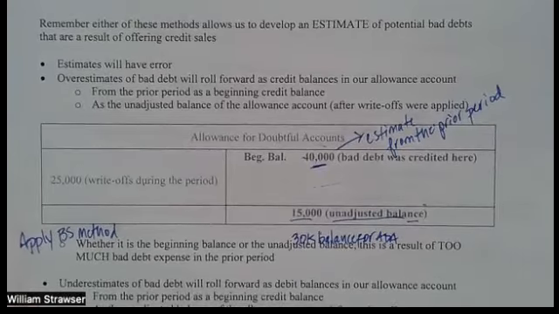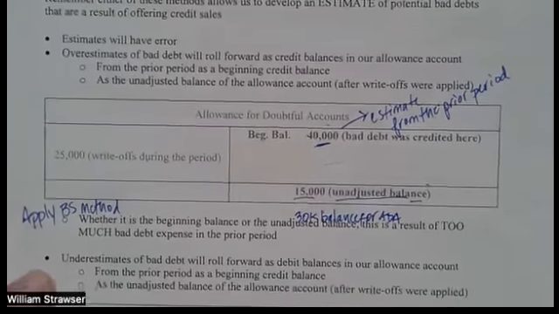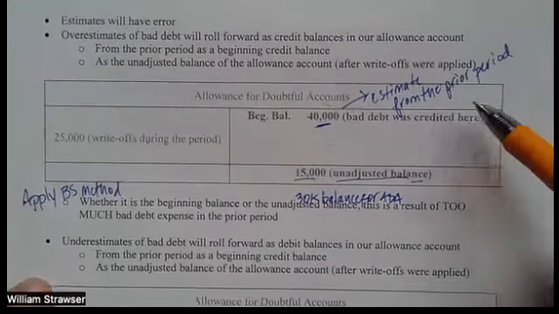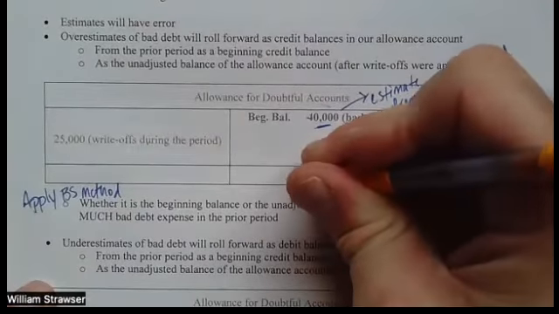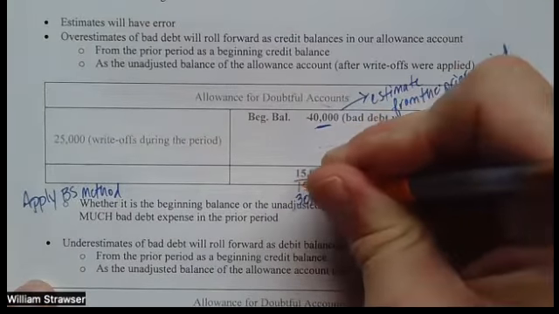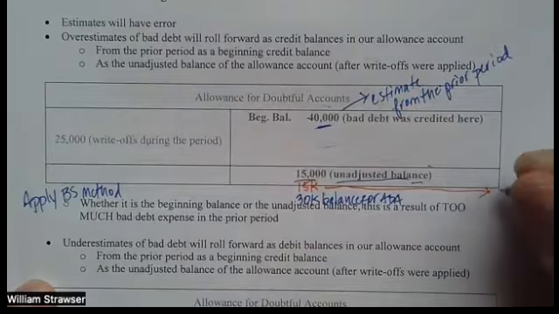So I want to work up to a $30,000 balance for my ADA. When I've overestimated the bad debt, I only need an additional $15,000. That $15,000 is my bad debt expense.